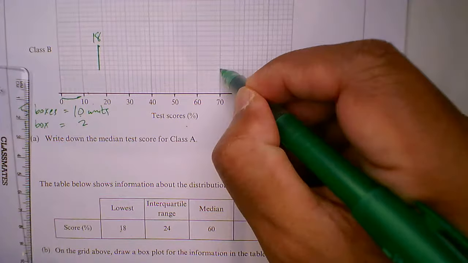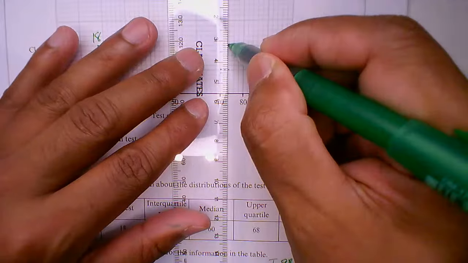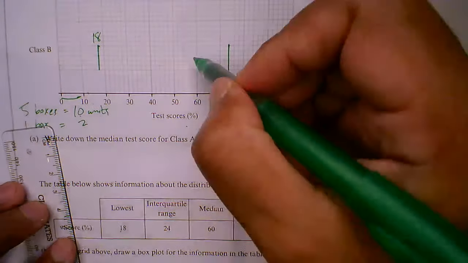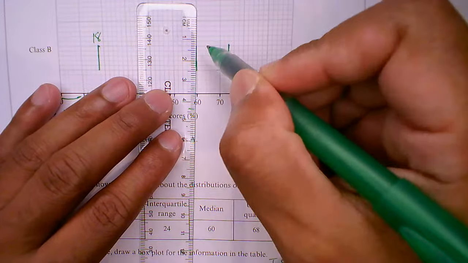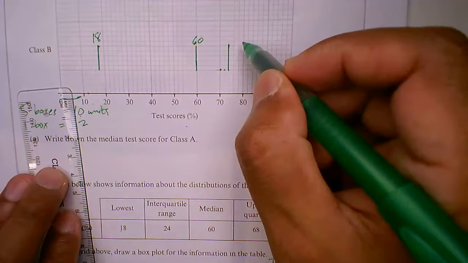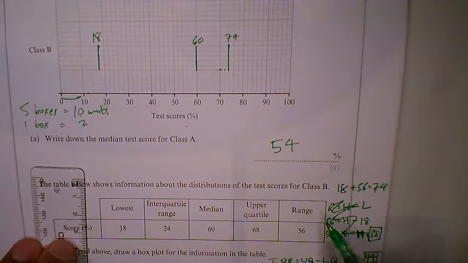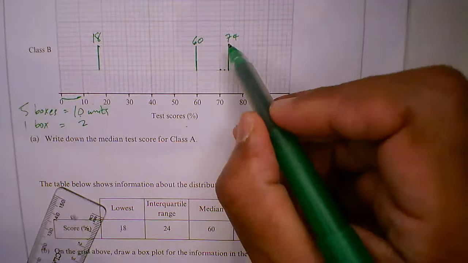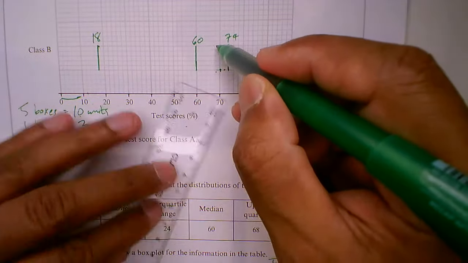So I've got 70, 72, 74. Got that there. My median is 60, so that's nice and easy to do. 60, 74. I'll write these out just to make it clear for me and the examiner. My upper quartile is 68, so that's going to be 68.